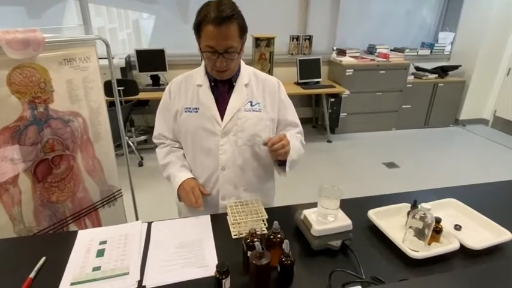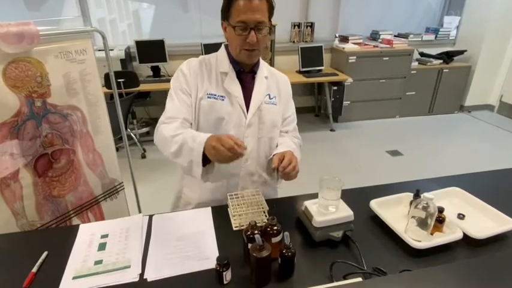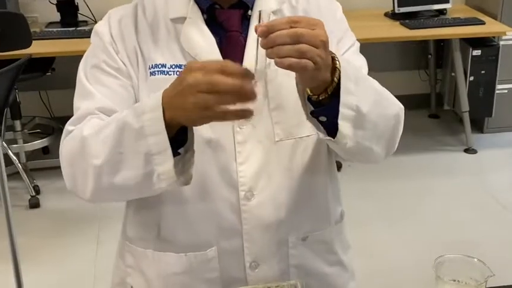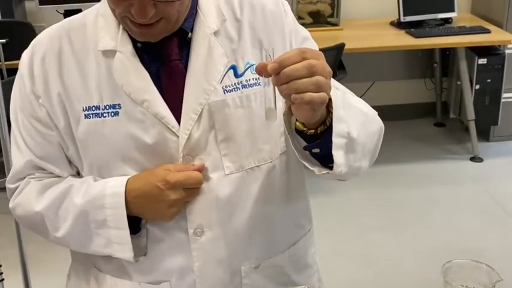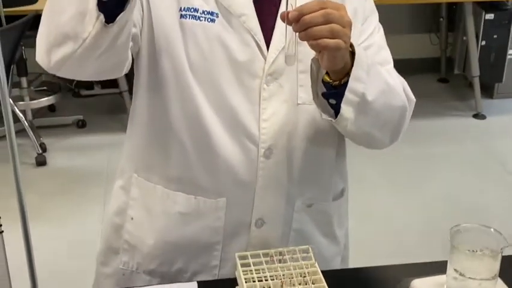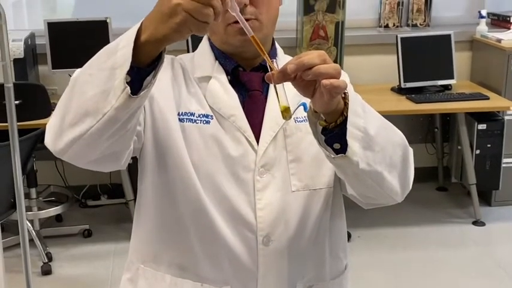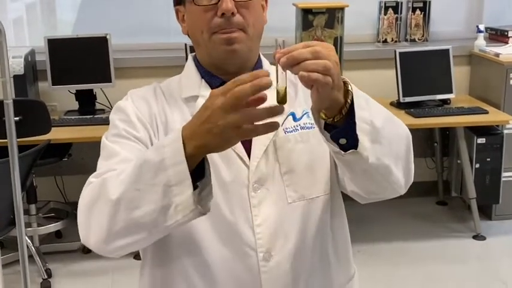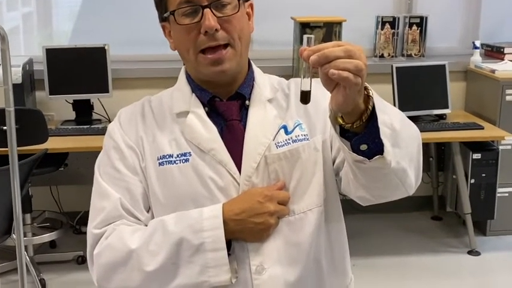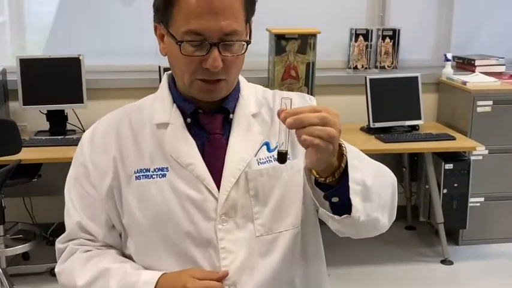Tube 1, we're going to add 5 ml of starch solution. And our starch solution is a cloudy solution. And to that, we're going to add 3 drops of iodine. Iodine starts off as a yellow-brown solution. When we add 3 drops to our starch, we'll add a little bit more just to get a good result. And we can see the starch changes from a cloudy solution to a blue-black color. And that blue-black color in the presence of iodine indicates that starch is present.